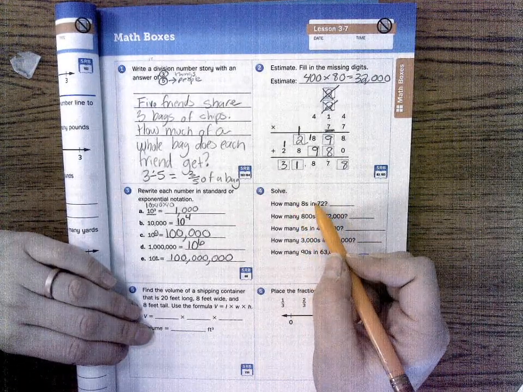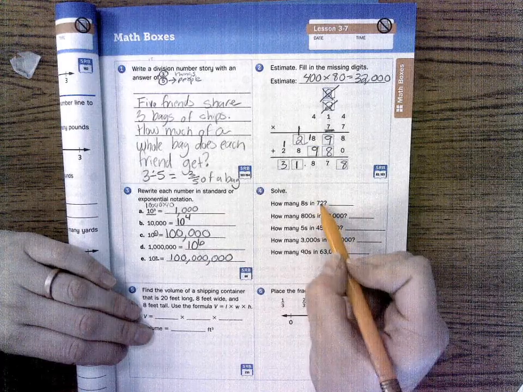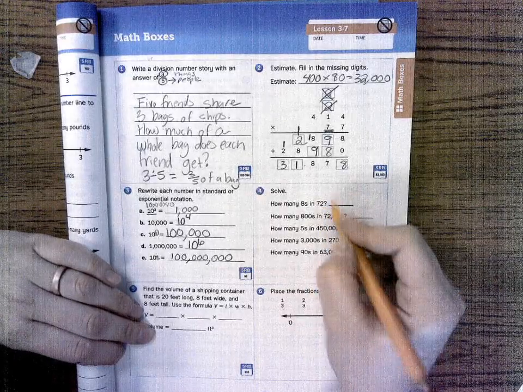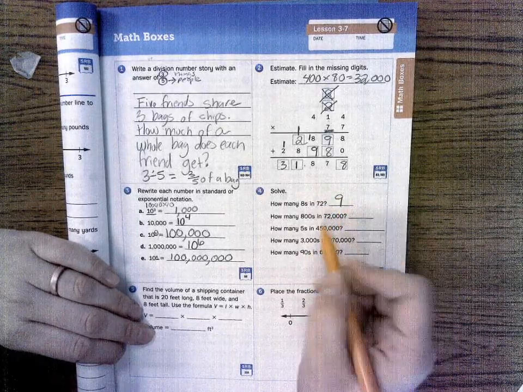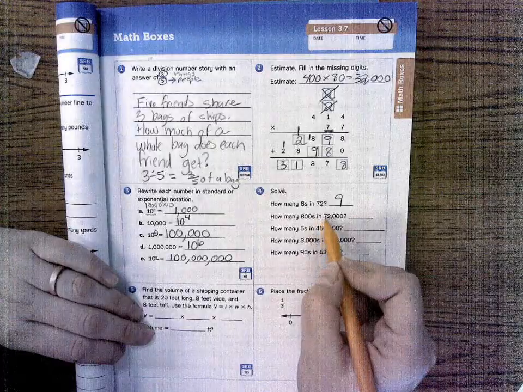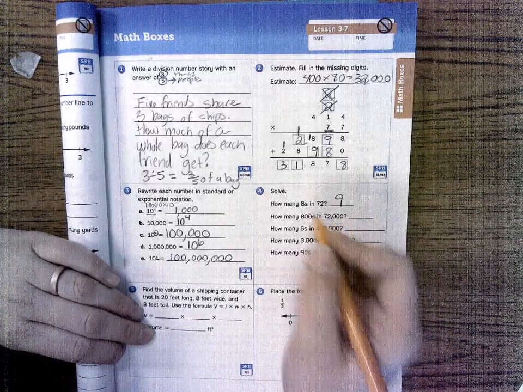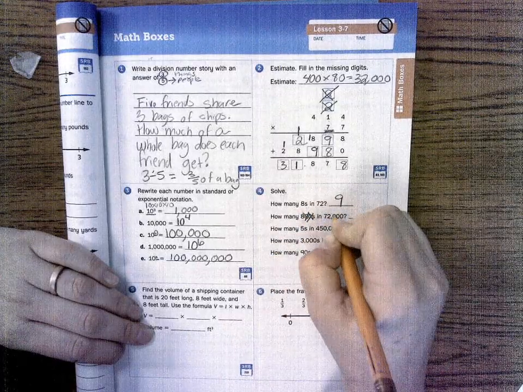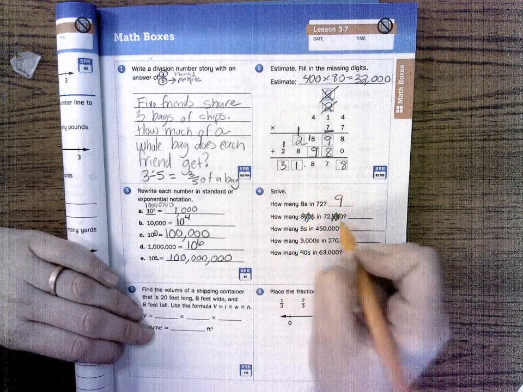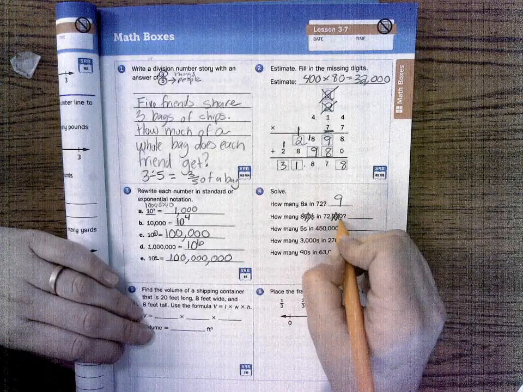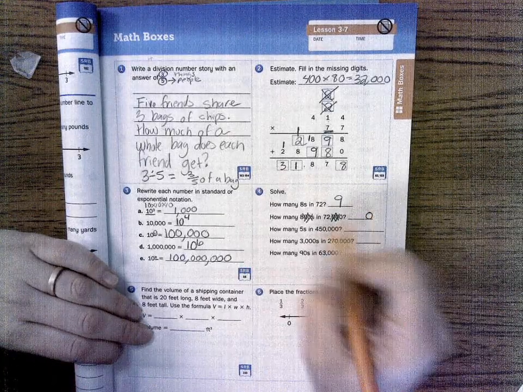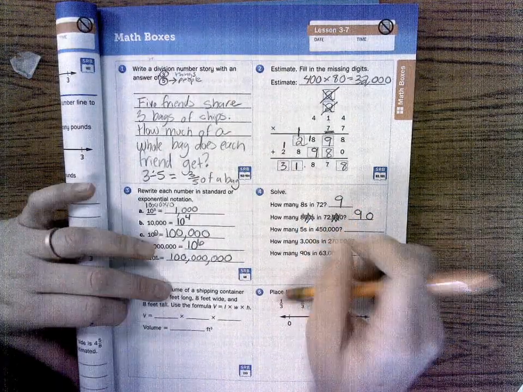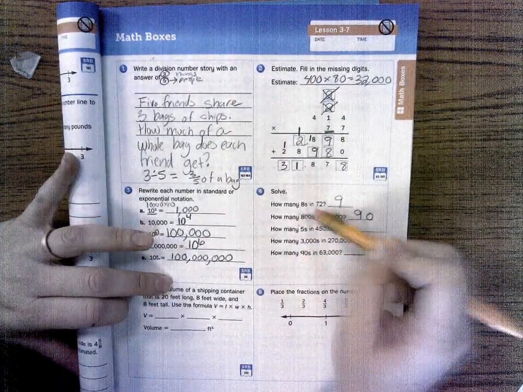Now solve number 4. How many eighths are in 72? This is 72 divided by 8. I know 8 times 9 is 72, so there are 9 eighths in 72. How many 800s are in 72,000? Well, this is just division. So I would cross off my zeros evenly. I have 2 zeros to cross off on both sides, so that leaves me with 1 zero. I'm going to record that in my answer. And 72 divided by 8 is still 9. So, how many 800s are in 72,000?